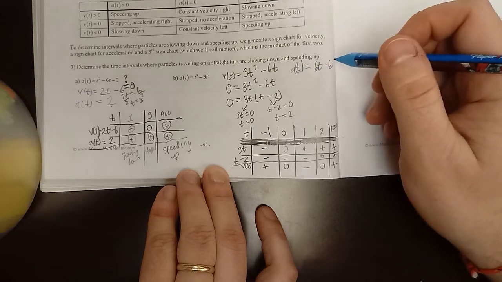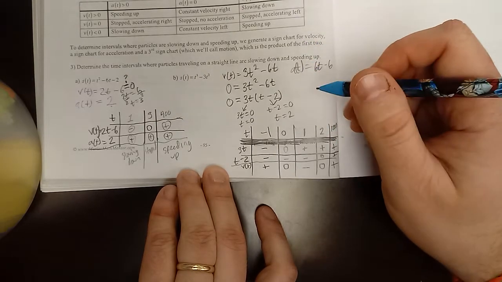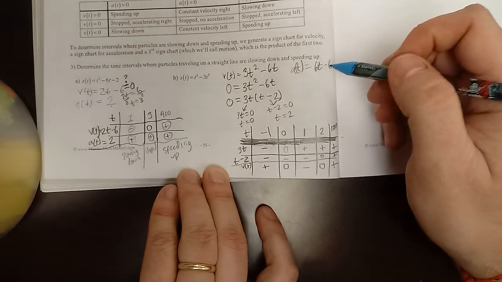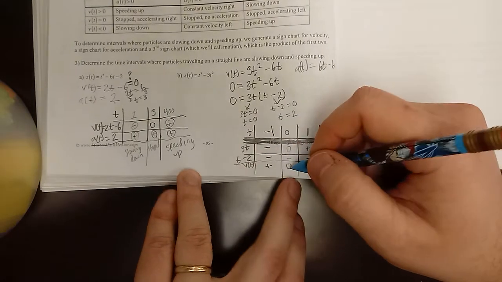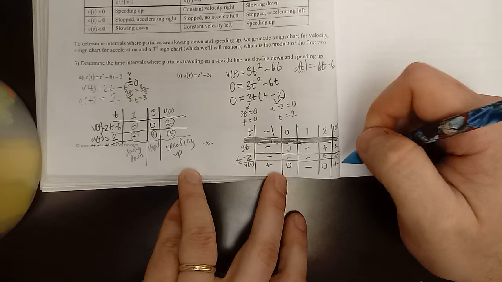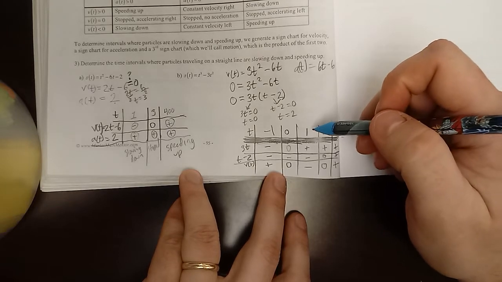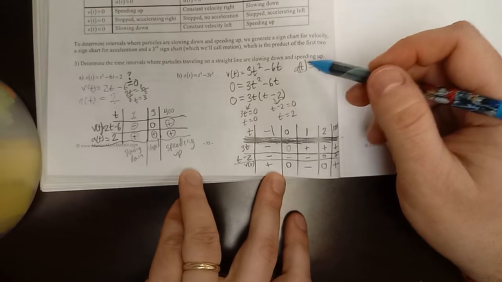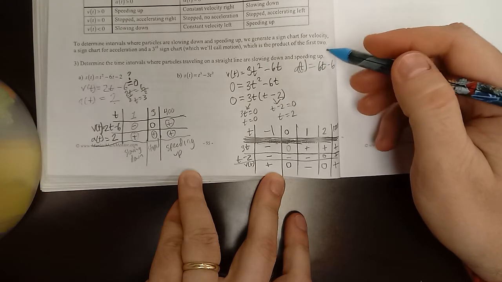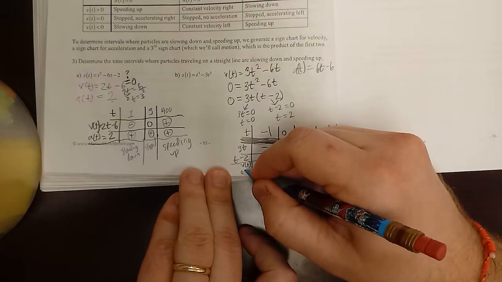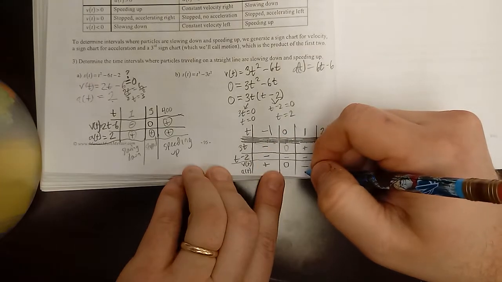In this particular situation, just for those of you who like to think a little bit deeper about things, this was the main part that I wanted us to think about, that it's moving to the right, stopped, moving to the left, stopped, moving to the right. It's important for us to realize that the acceleration winds up being 0 when t is 1. And so if we had another little spot here for acceleration, 0 here.